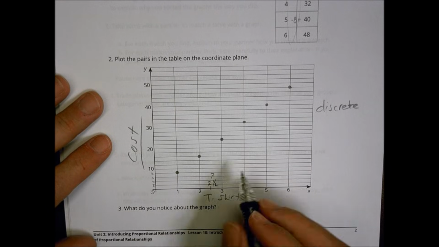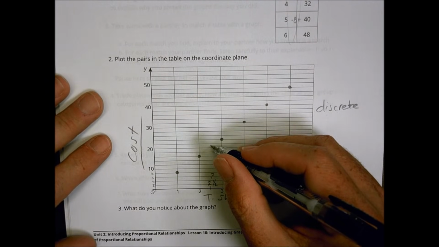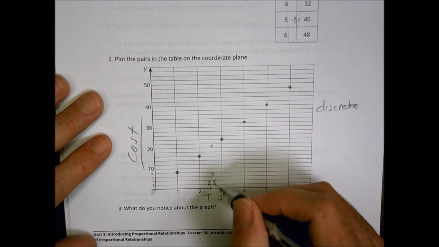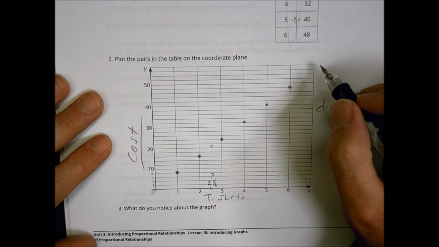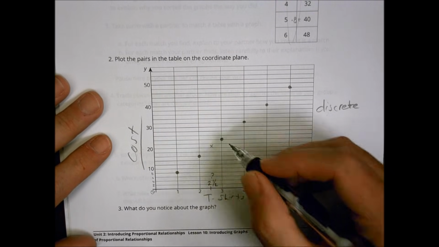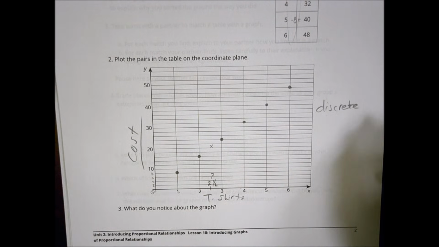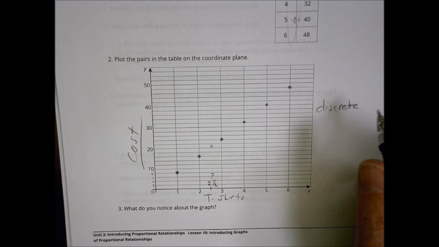Probably not. Now, if you could buy 2.5 shirts, I suppose it would cost something along that line, right, to keep in that line, but you would never buy 2.5 shirts. So you don't need to connect those lines because these are discrete points. I'm only buying them in quantities of whole numbers, like so. There are other things where you can buy a part of something, right? So we'll take a look at that in just a little bit.